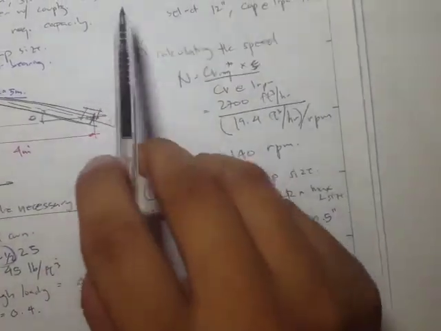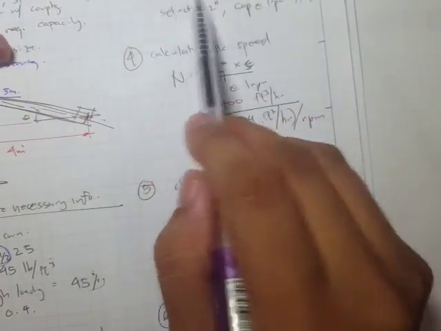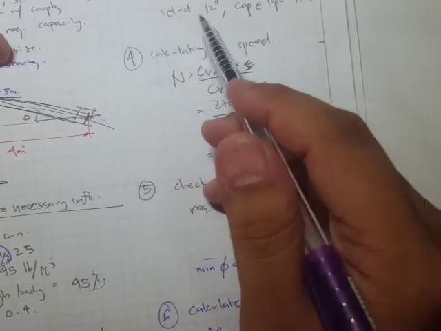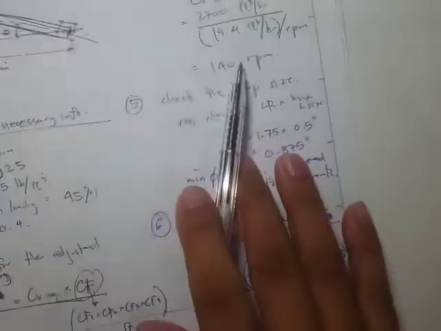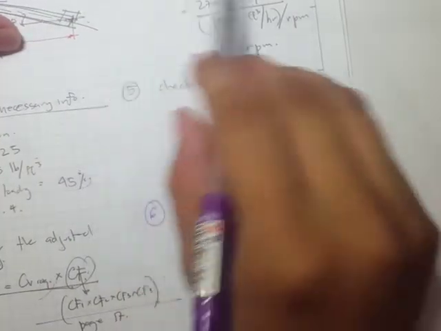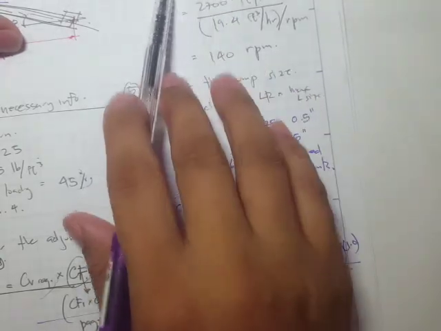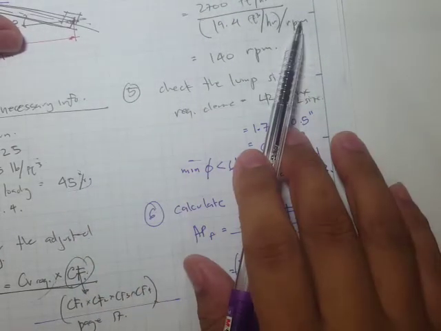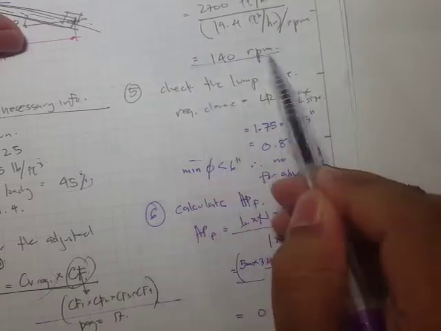The next step we did was to go to the capacity table, and at 45% loading, we selected a screw diameter, and of course we can obtain the capacity at 1 RPM. After that, we calculated the speed. We just divide the required capacity by the capacity at 1 RPM, and we obtain a value of 140 RPM.